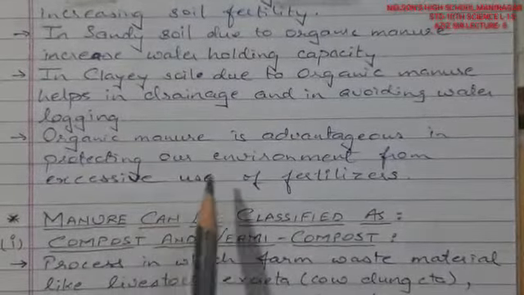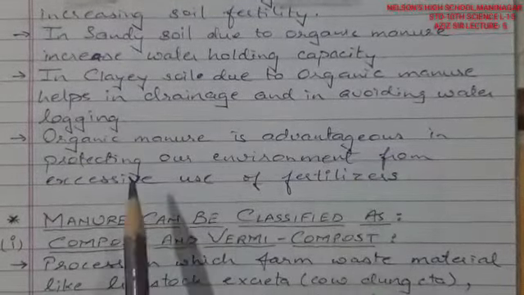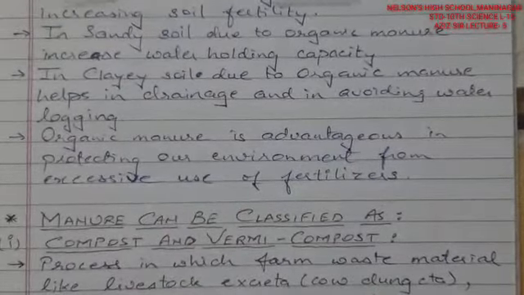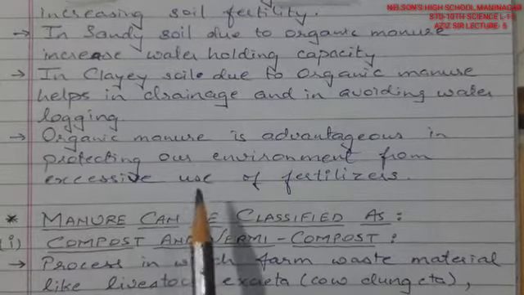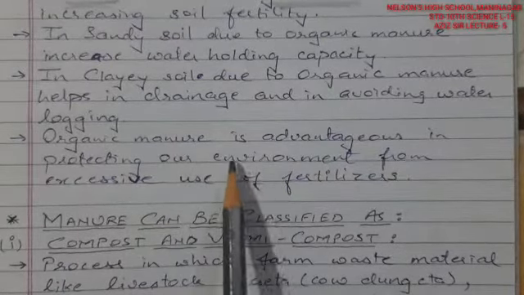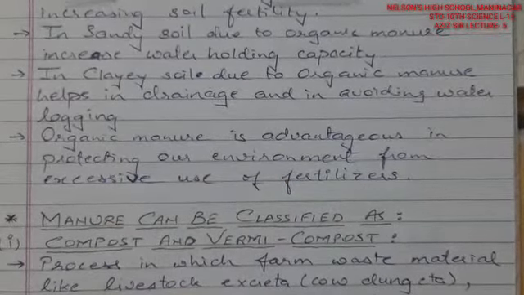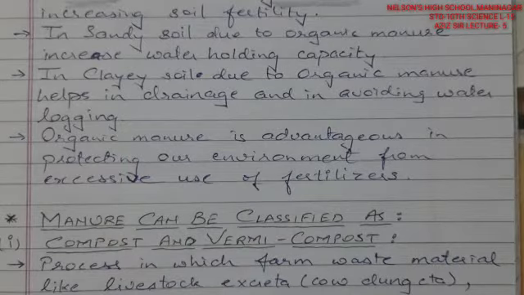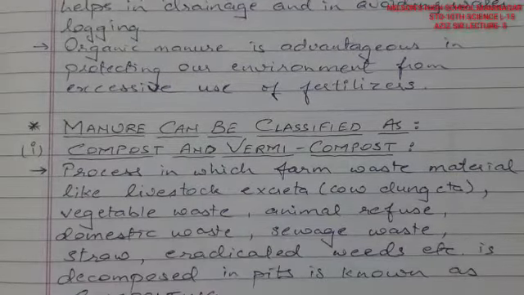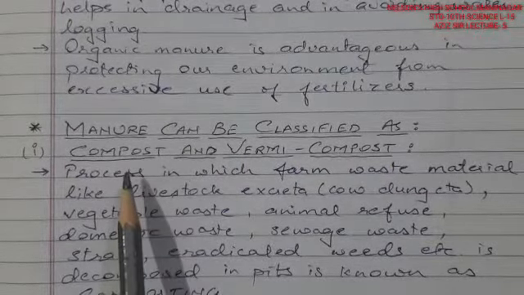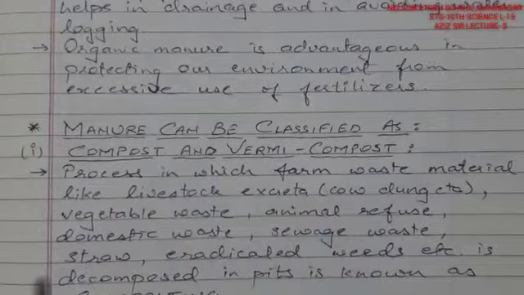Now, organic manure is advantageous in protecting our environment from the excessive use of fertilizers. Fertilizers, as I told you, are synthetic, artificial products, whereas organic manure is natural. So it is quite advantageous in protecting our environment by avoiding the use of fertilizer. Manure can be classified, in the first section, as compost and vermicompost.